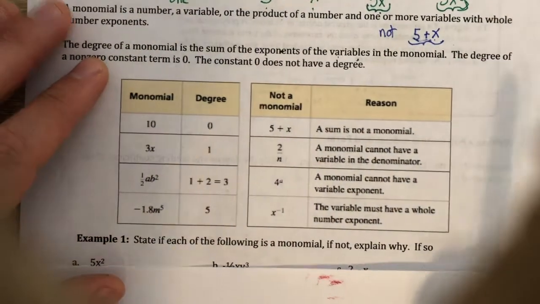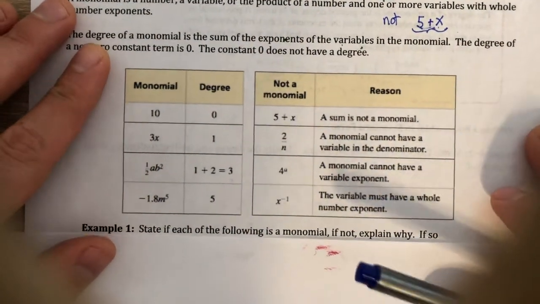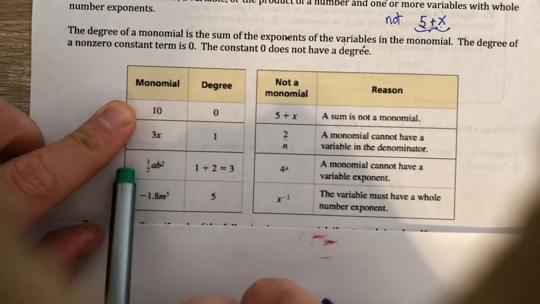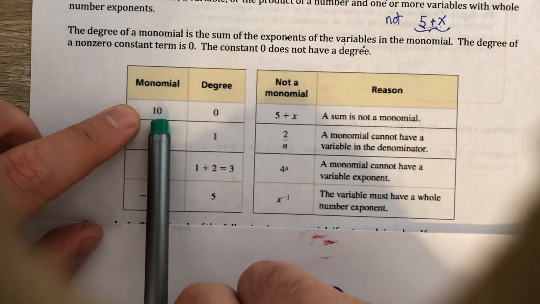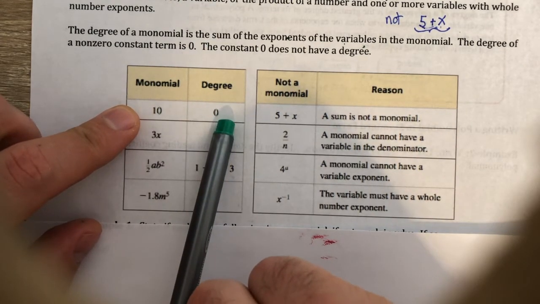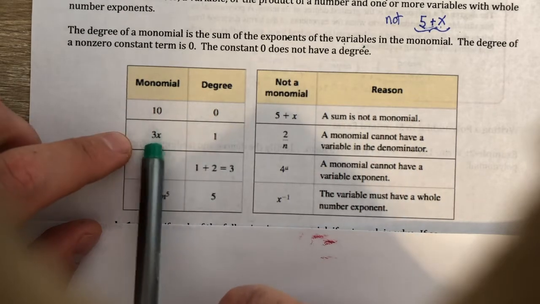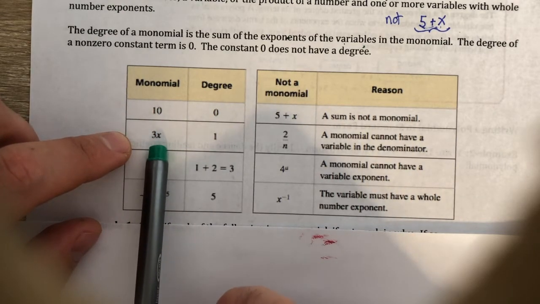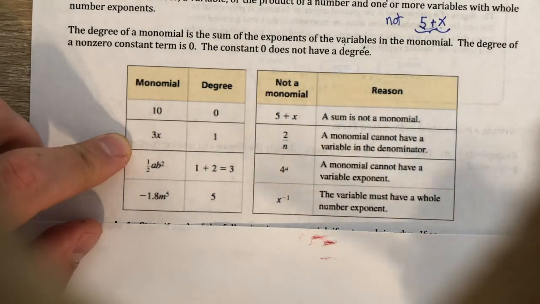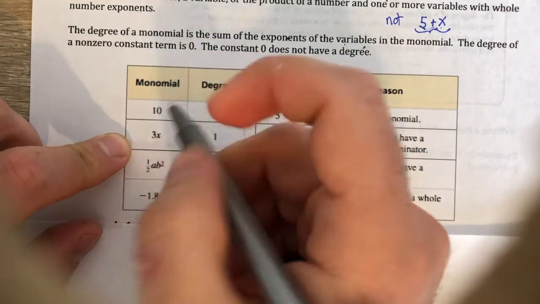All right, here's a chart of things worth knowing, just going through and giving examples of what we've seen. 10 is a number, and we don't see any variable or exponent, so we know it's degree 0, as I just explained. 3x, a number times a variable, is a monomial. The degree is the sum of the exponents of the variables.